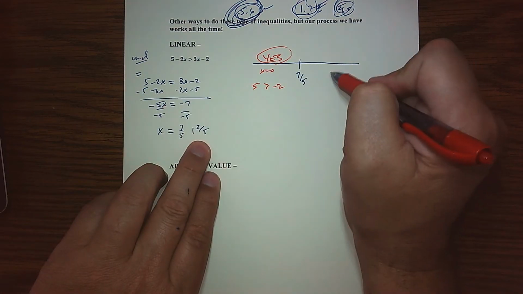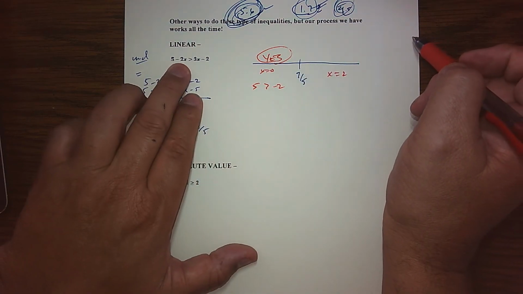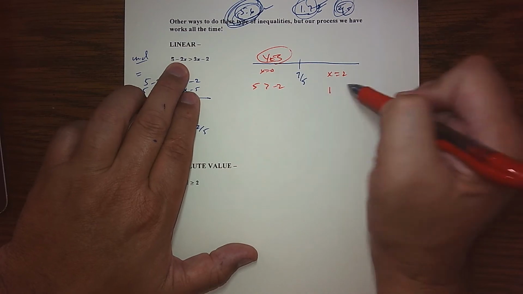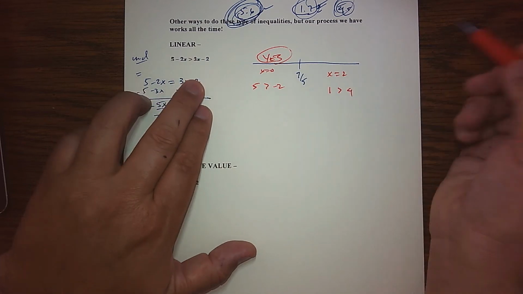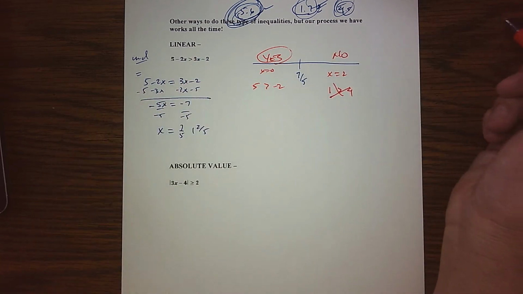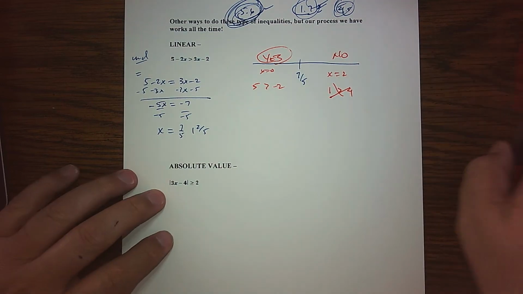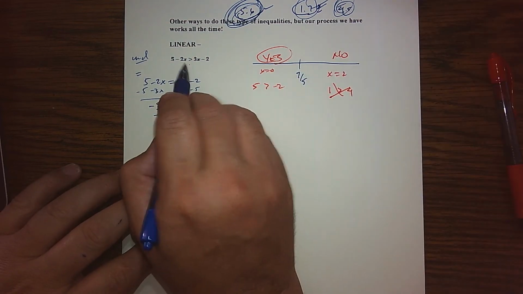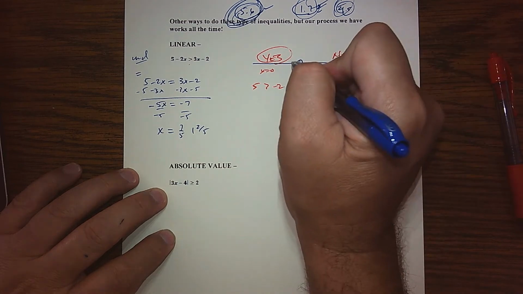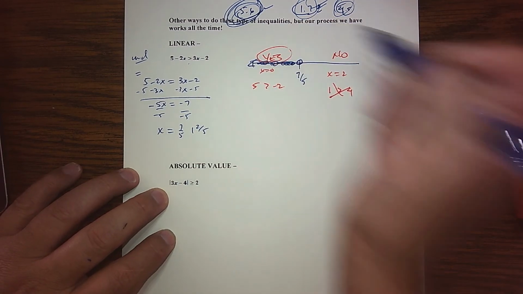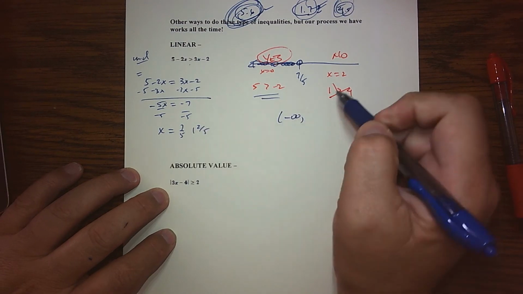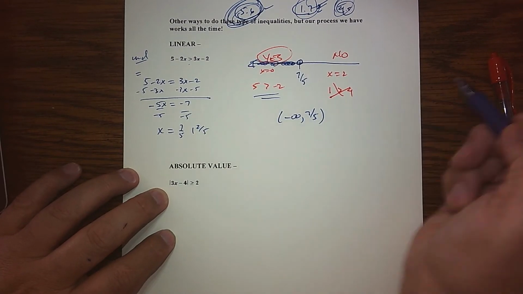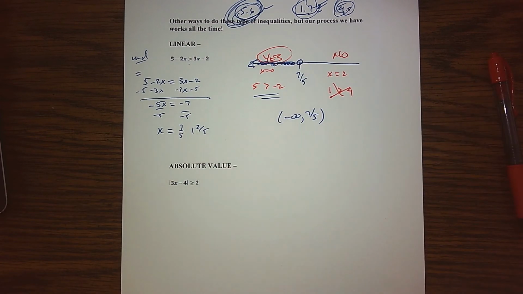7/5 is 1 2/5, so how about we throw a 2 in there? So 5 minus 2 times 2, that's 5 minus 4, which gives us a 1. Is that greater than 3 times 2, which is 6, minus 2, which is 4? Well, that's a resounding no. That does not satisfy. So putting this all together, we are not allowed to be equal to, so we're going to be open at 7/5, and then we're going to color that part of the axis, because that's what made the inequality true. So my solution is from negative infinity all the way up to 7/5, and that is what makes this situation true.